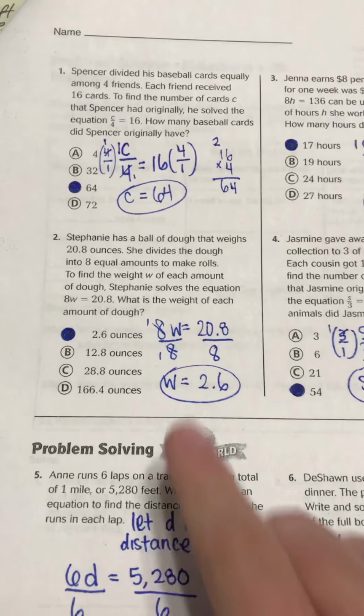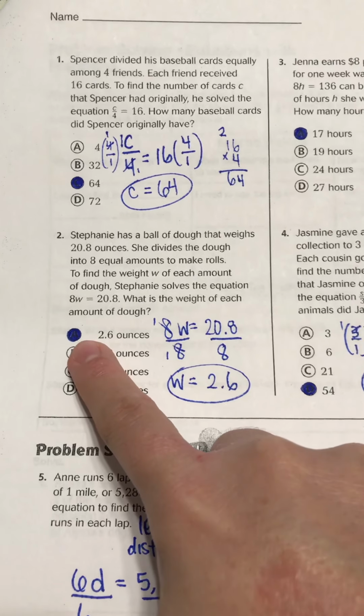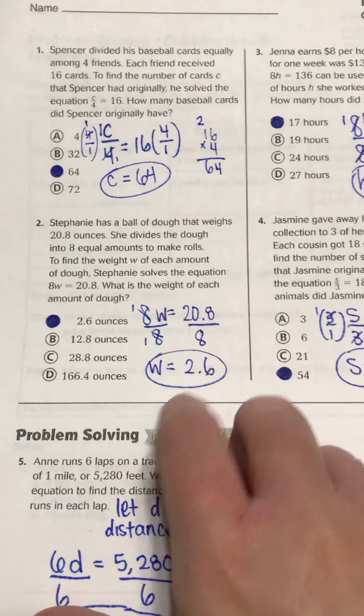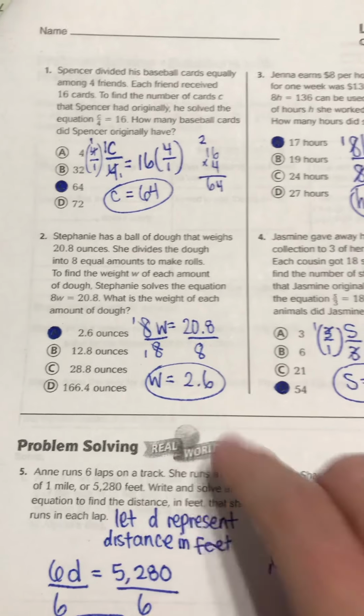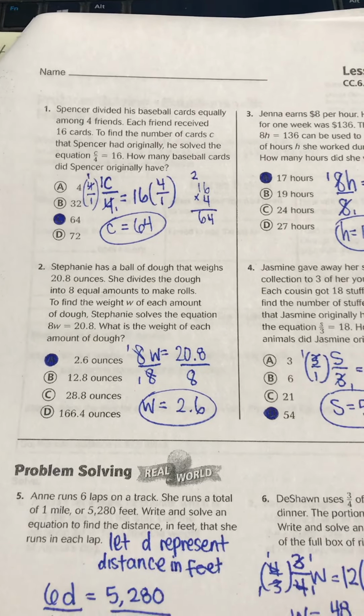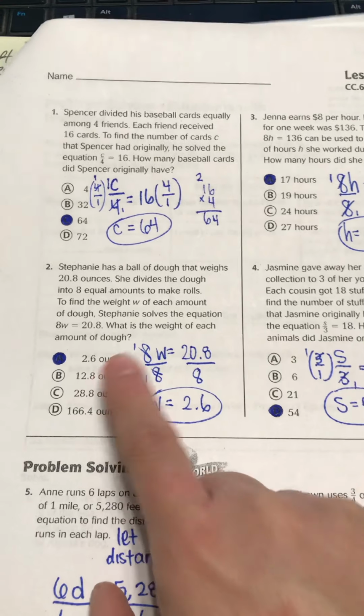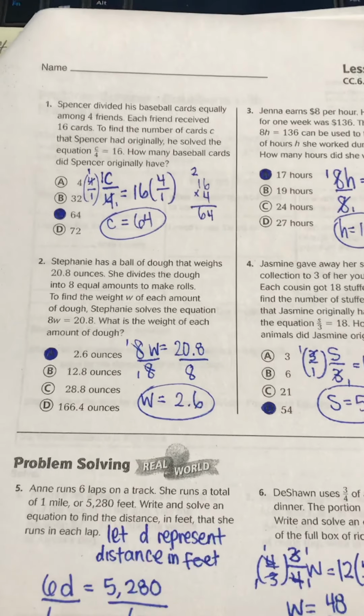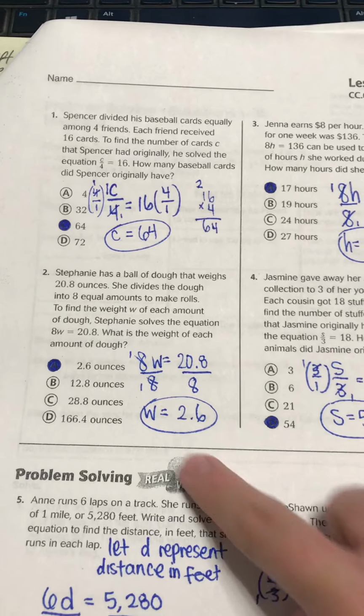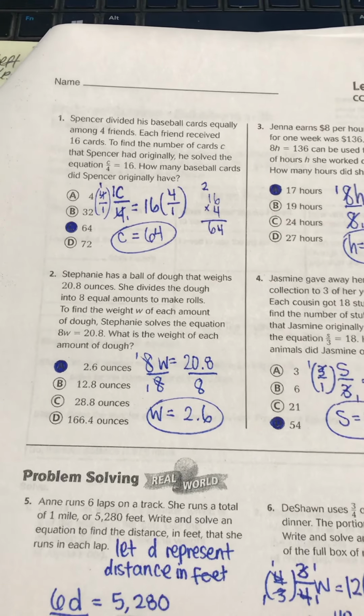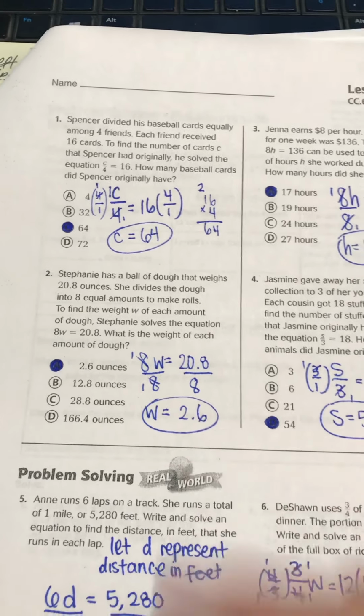Okay, let's check our answers. So for number 2, the answer was A, 2.6. That's my work there. Make sure you had your work too. Just because it's multiple choice does not mean we should only have our multiple choice answer. We need to show our work. If there's times where we don't need to show our work, if I don't have work here, you didn't need to show work. If I have work here, you should be showing work.